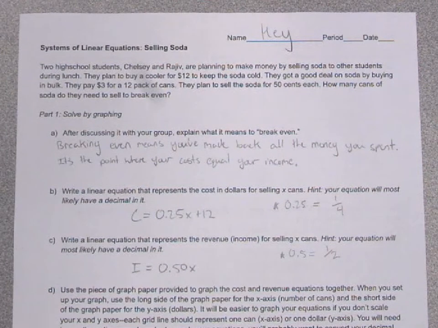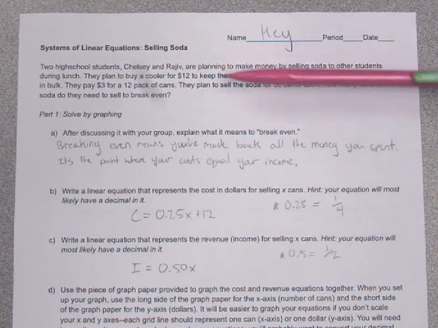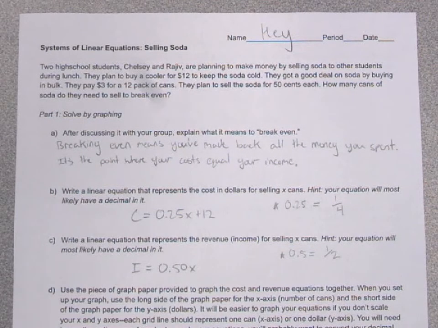You should have spent the last maybe 20 minutes or so working in groups on this assignment here, systems of linear equations. And we have a scenario here where we're going to be selling soda. Okay. So you've worked through this with groups, you've talked about it a little bit. We want to just kind of double check and make sure you're on the right track, so we're just going to go through this really quickly and then see how this applies to today's lesson.